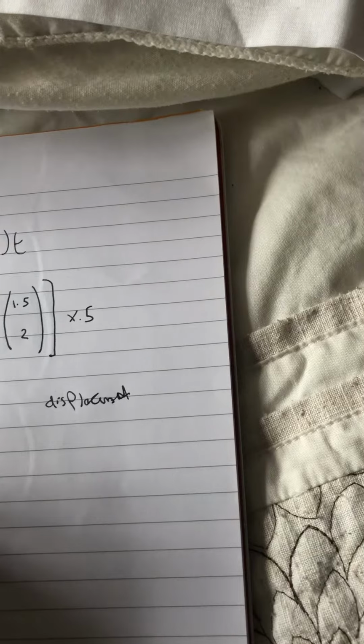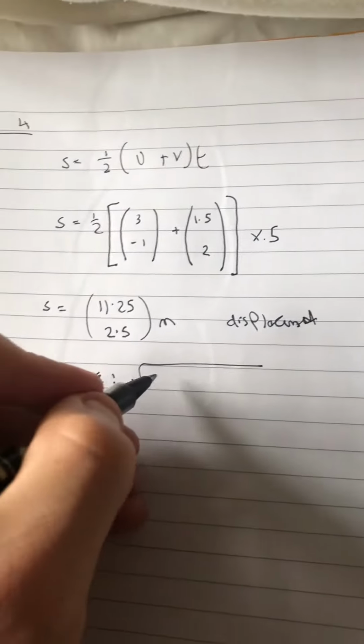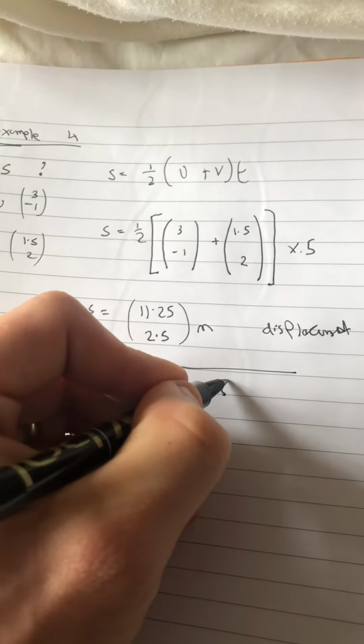And then for the distance, hopefully no surprise that we're going to use Pythagoras. Because I'm only after a distance, I'm not after an angle, I'm not going to bother with a diagram here.